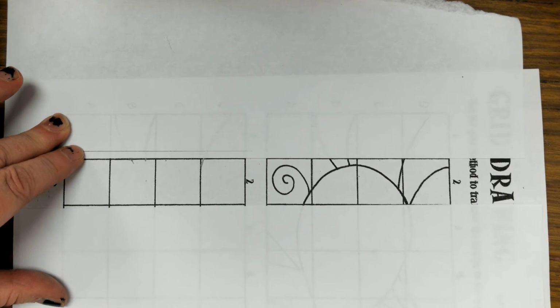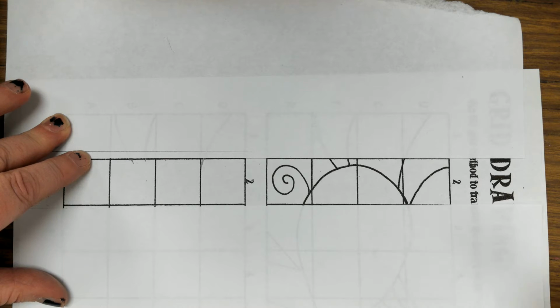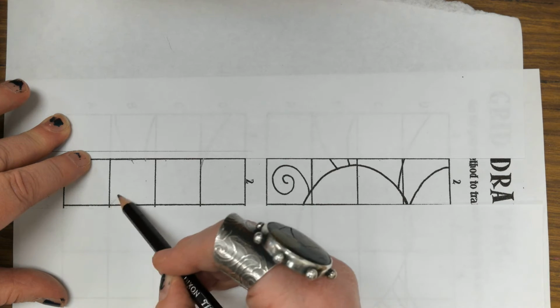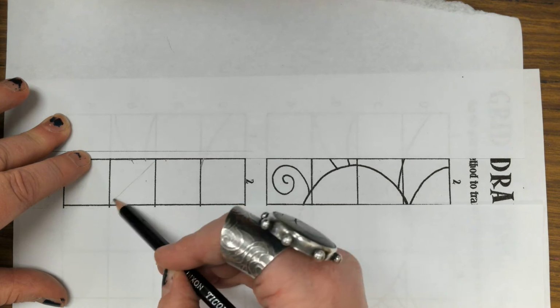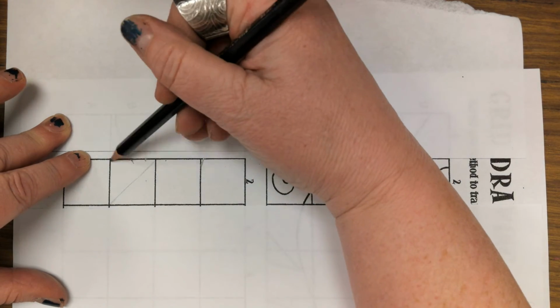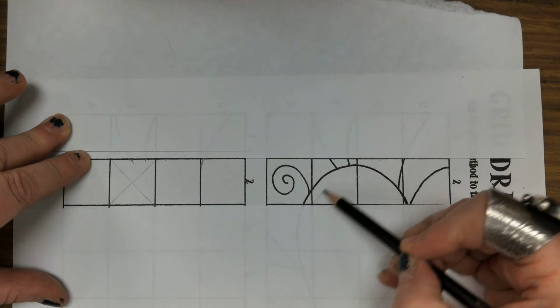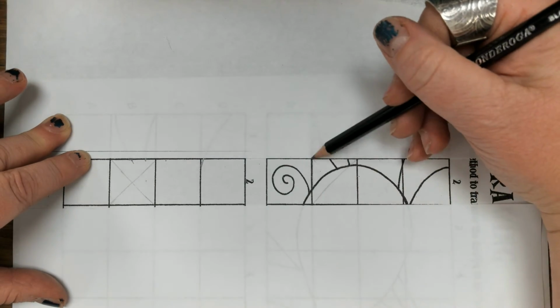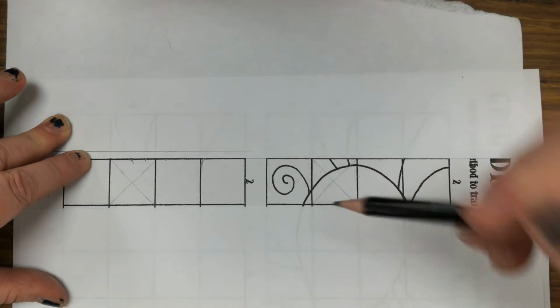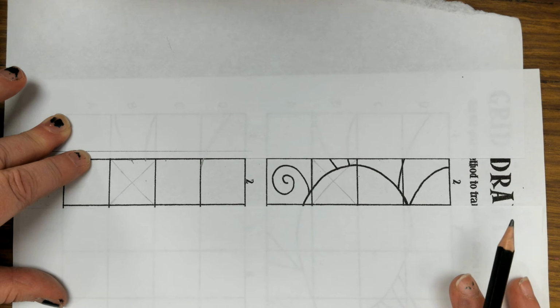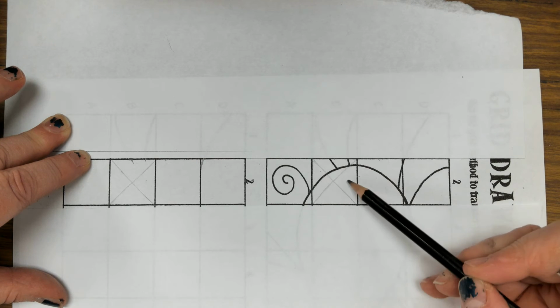The other thing I can do if I'm having trouble finding where something goes is I could break this space down even further. A really easy way to do that is to put an X in this box. So if I come through here and I put an X here where I'm connecting edge to edge, that then gives me also some marker points that I can use.